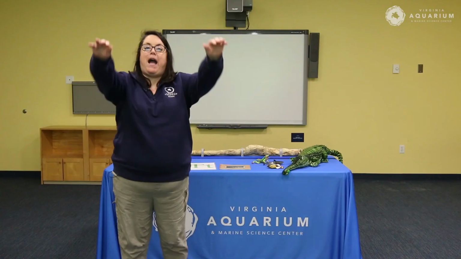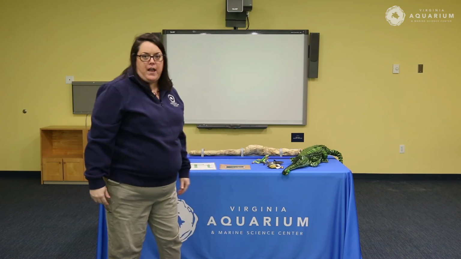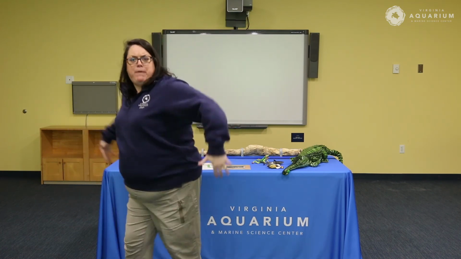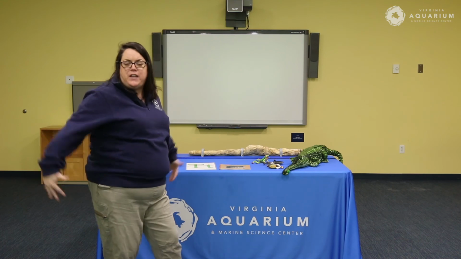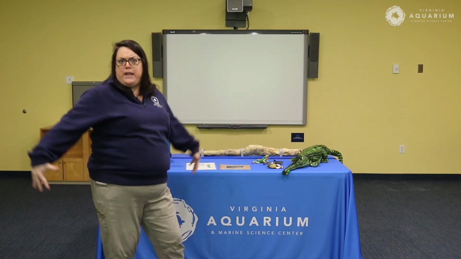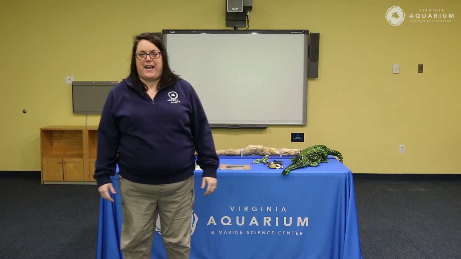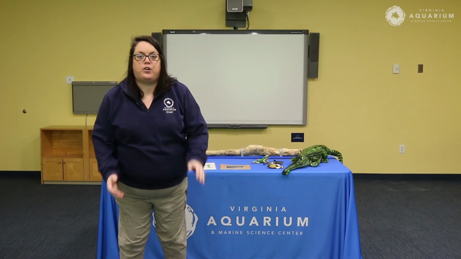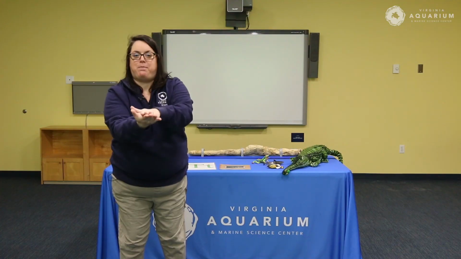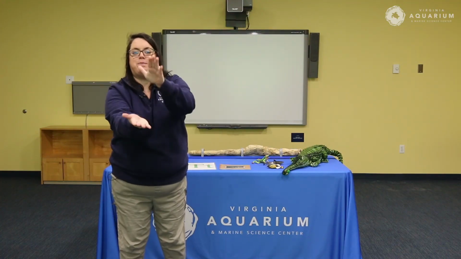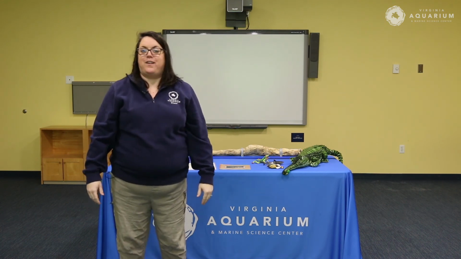The sea turtle flippers go back and forth, back and forth, back and forth. The sea turtle flippers go back and forth all day long. The sea turtle has a big heavy shell, big heavy shell, big heavy shell. The sea turtle has a big heavy shell all day long. The sea turtle jaws go snap, snap, snap. The sea turtle jaws go snap, snap, snap all day long.